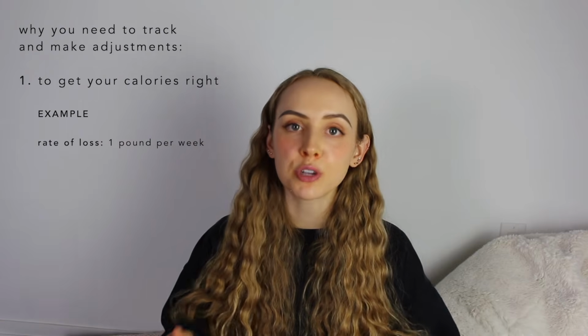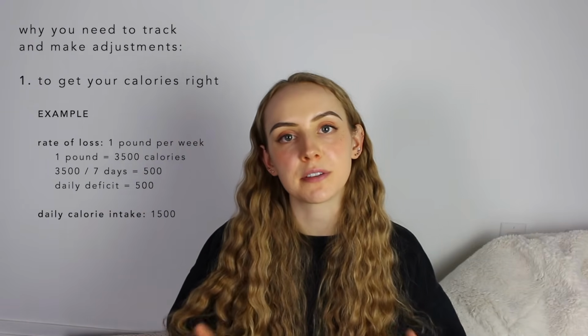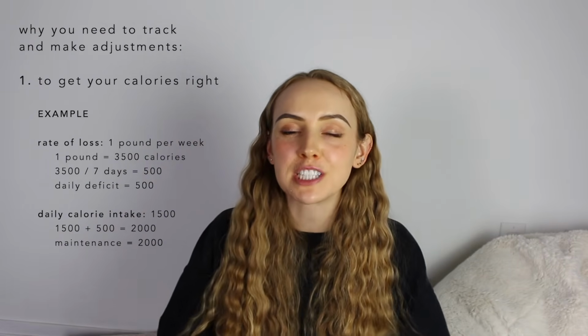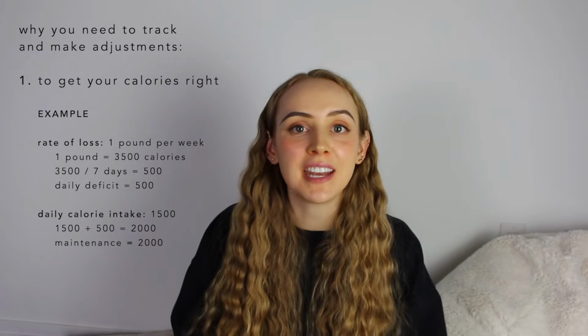For example, if you find that you're losing weight at a rate of 1 pound per week, you would know that you're in an average caloric deficit of 500 calories per day. And if your average caloric intake was, say, 1,500 calories over that period of time, you would know that your true maintenance calories for that period of time were 2,000. And again, you can essentially do this with any given period of time.